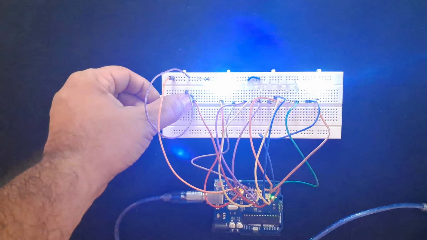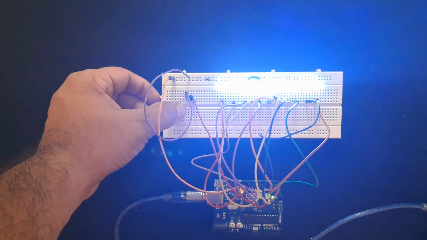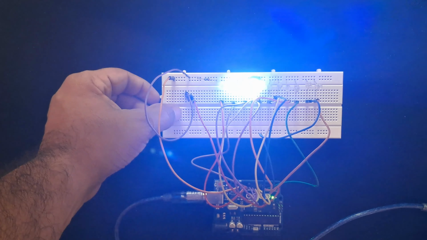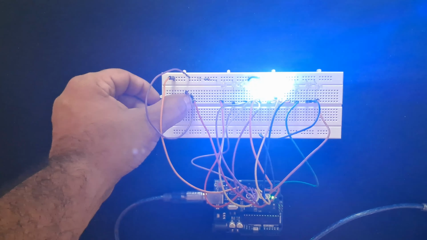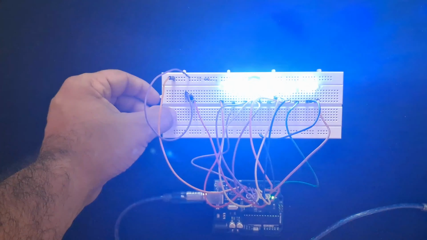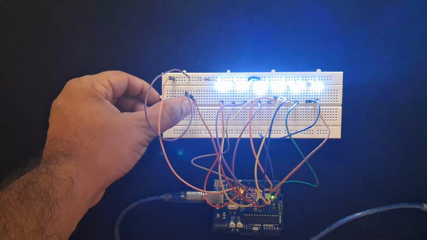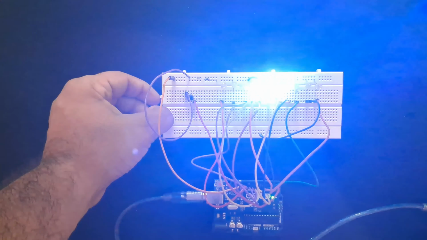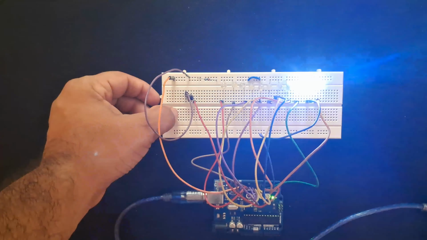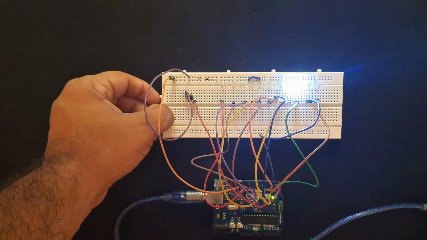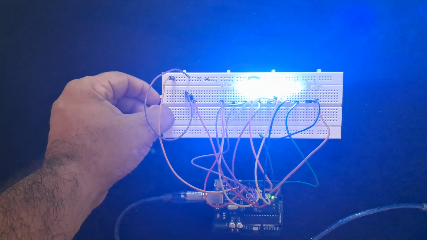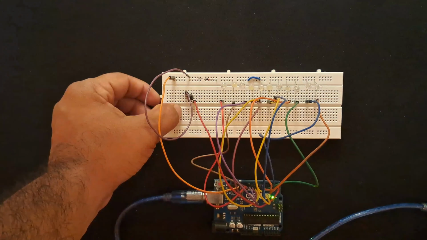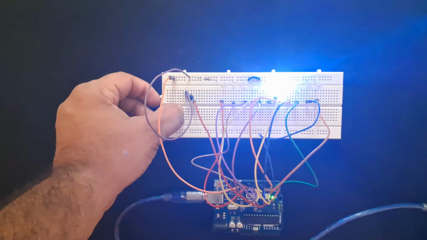You can see whenever we press the button, it starts. This is pattern 1. This is pattern 2. This is pattern 3. This is pattern 4. This is pattern 5. This is pattern 6, random.